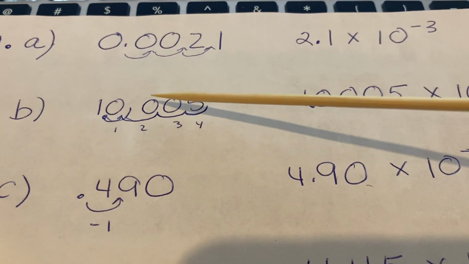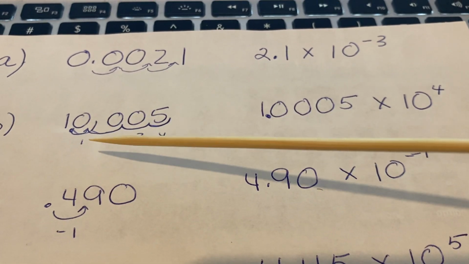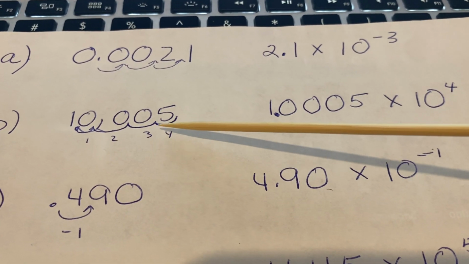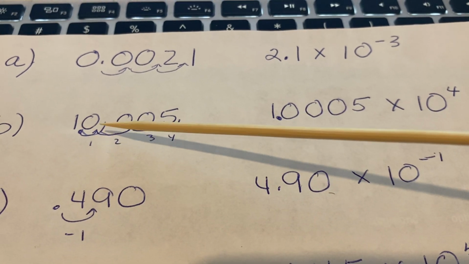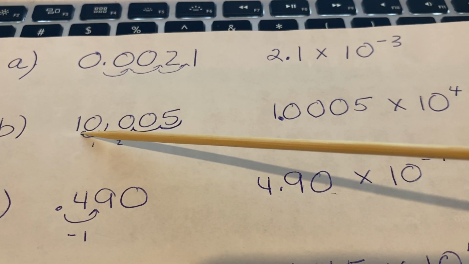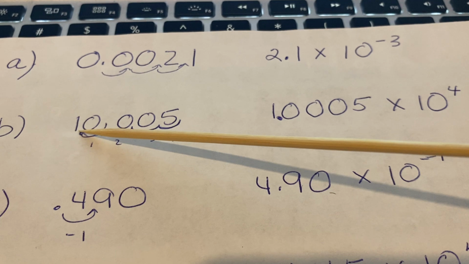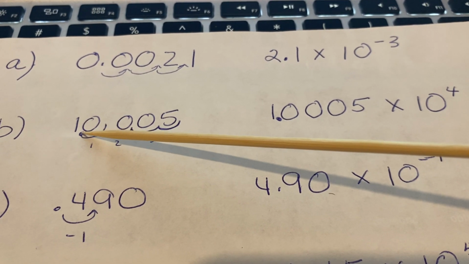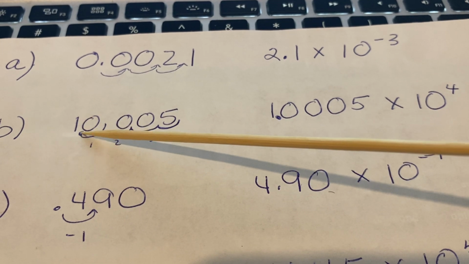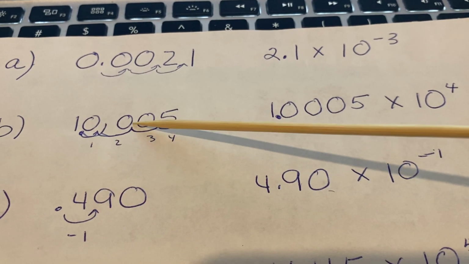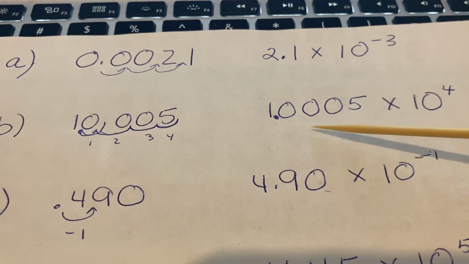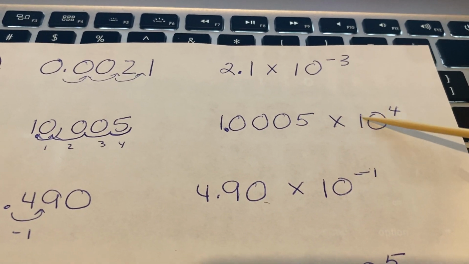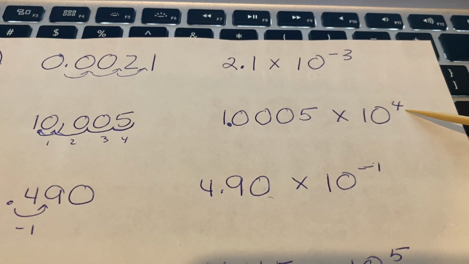Okay, this one, scientific notation, is 10,005. So now we want to see how many places. We want to put the decimal right here, because it has to be between 1 and 10. It can't be 10, so we put it right here. So it's going to be 1 point, and then 1, 2, 3, 4. So it's going to be 1.005 times 10 to the 4th.